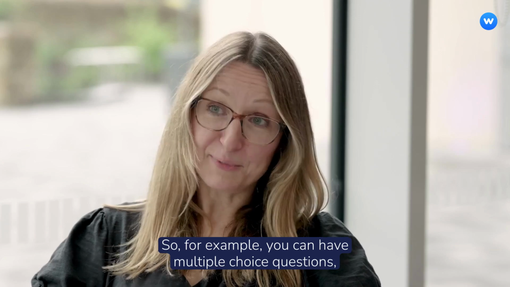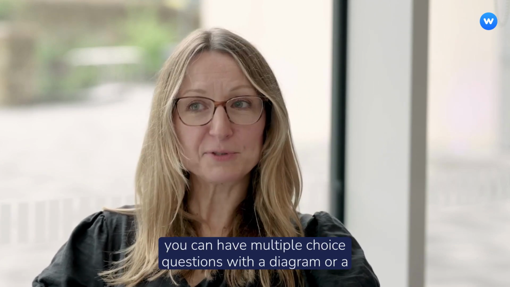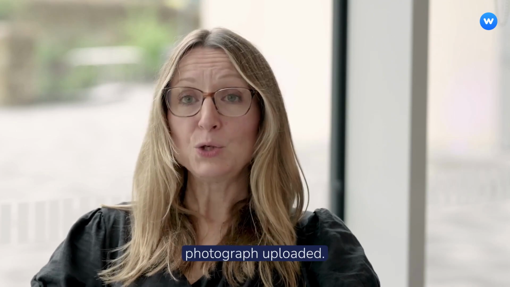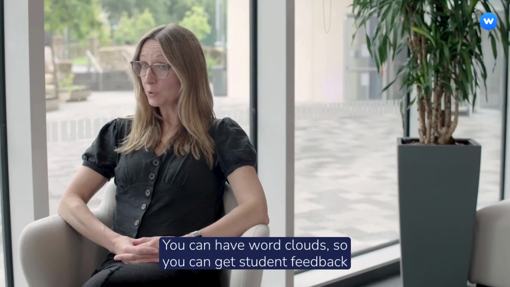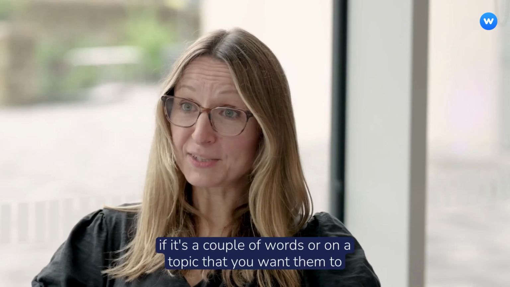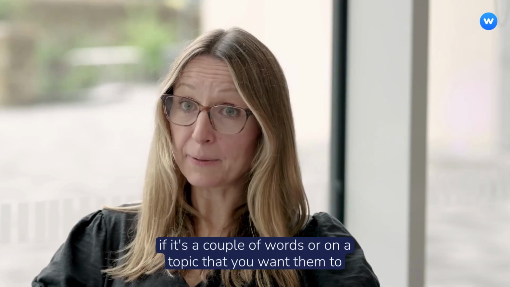So, for example, you can have multiple choice questions, can have multiple choice questions with a diagram or a photograph uploaded. You can have word clouds, so you can get student feedback instantly and very quickly if it's a couple of words or on a topic that you want them to type up.